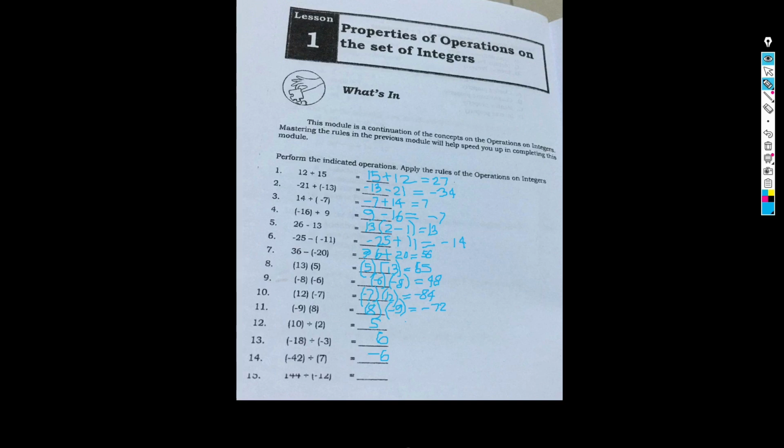Negative 144 divided by 12 is negative 12. Okay, so for numbers 12, 13, 14, and 15, this is a trick. Apply the rules of operations on integers. We cannot use the properties of operations for addition and multiplication. That's the way we understand. What we can just do is divide them. Okay, now let's go to the next page.